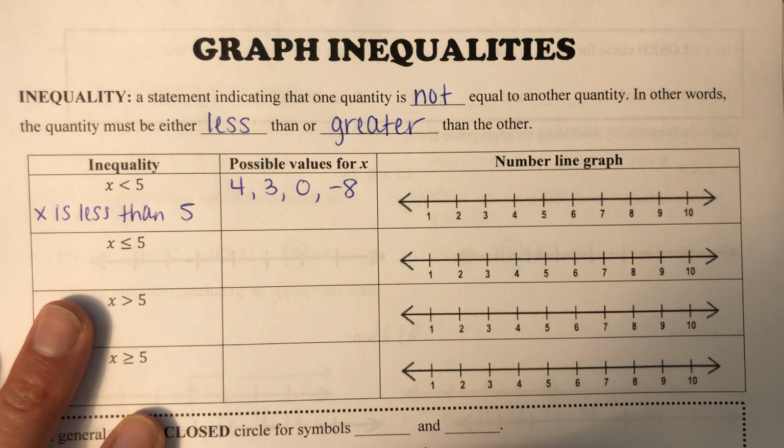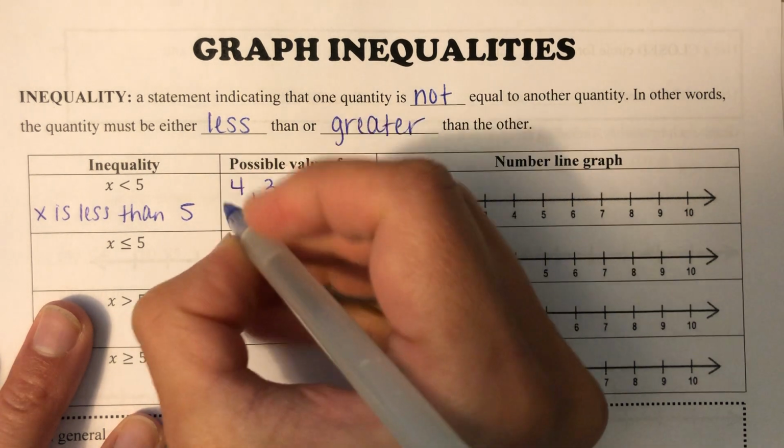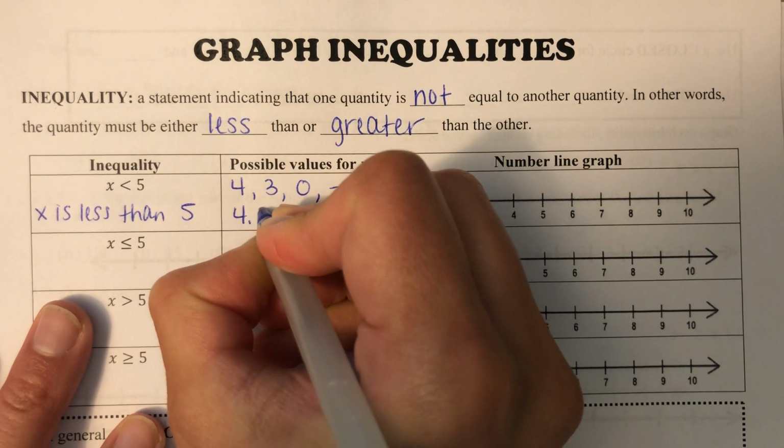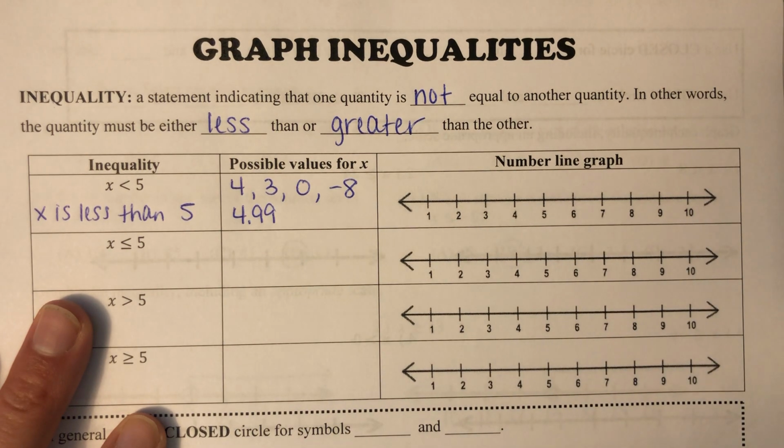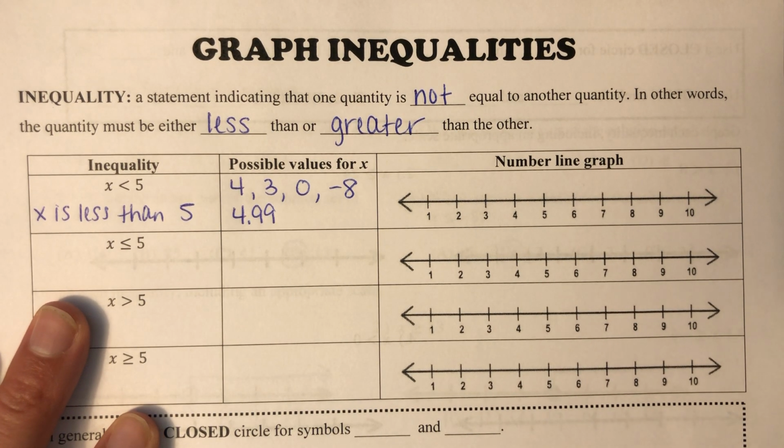Notice 5 is not less than 5. 5 is equal to it, so I can't put 5 on this list, but I can get really, really close to 5. Like I could put 4.99, right? That's still less than 5, but it's really close.